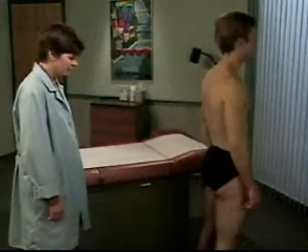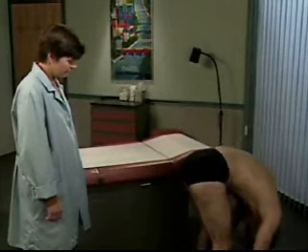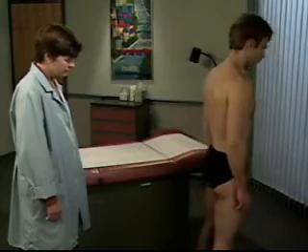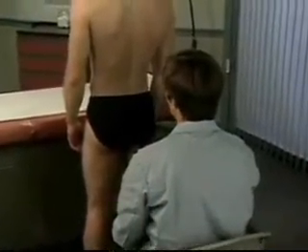There should be none. Now, ask the patient to bend forward and touch his toes. Good. A lateral curvature may become more evident with this movement. Come back up. Then watch as the patient bends forward again. Good. The normally concave lumbar curve should flatten out. Come back.